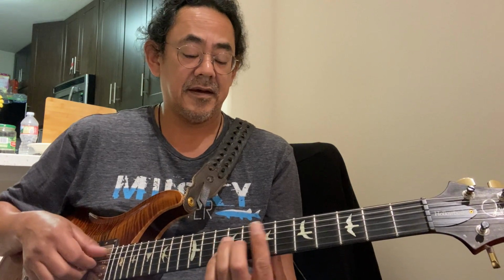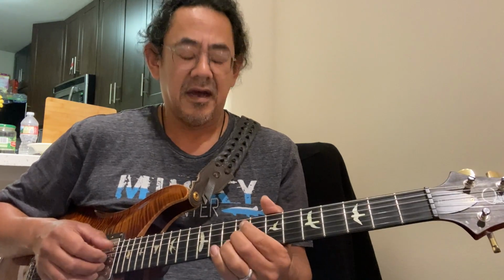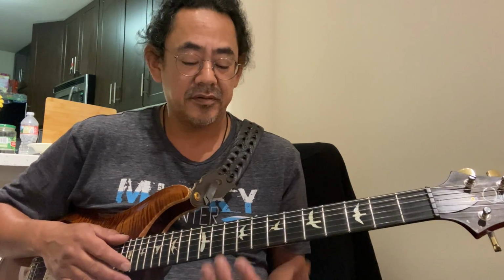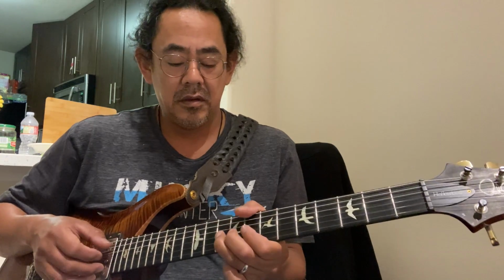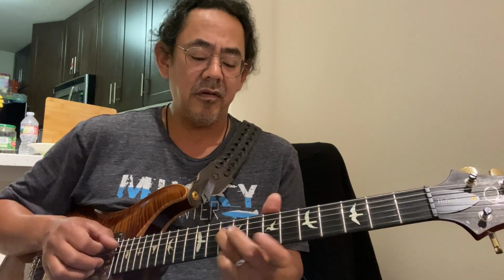Here's an F major 7, very pretty chord. Think of a song like Somewhere Over the Rainbow. There's a major 7th. Somewhere over. I'll play it as a dominant 7.